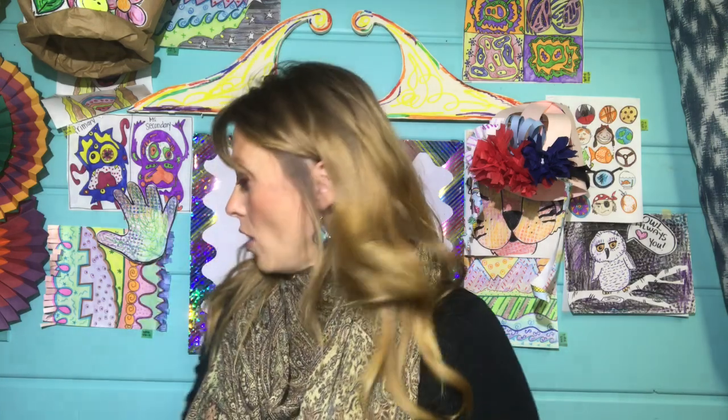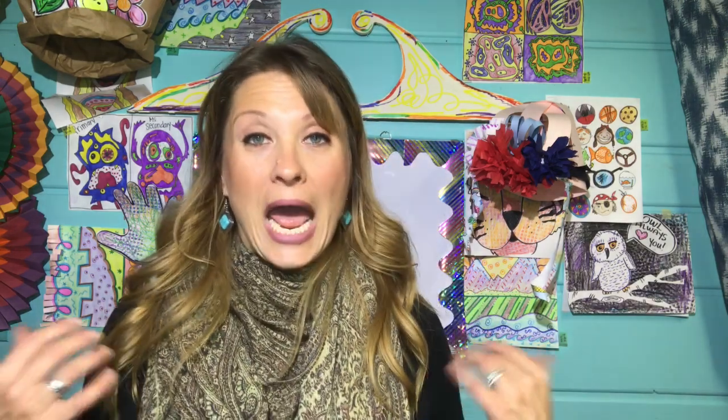Now, we're going to also be using pattern in this art lesson. So you might be asking, what is pattern, Mrs. Fred? Well, pattern is when a line or a shape or a color repeats over and over and over again. That's also called repetition, and that's a faster way to say it.